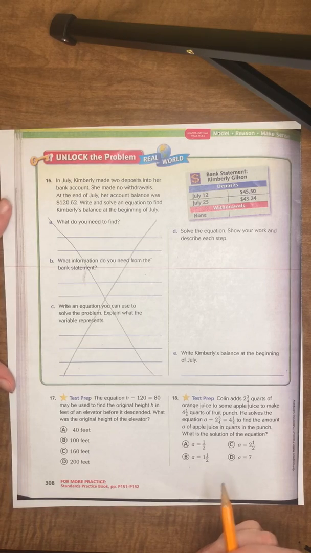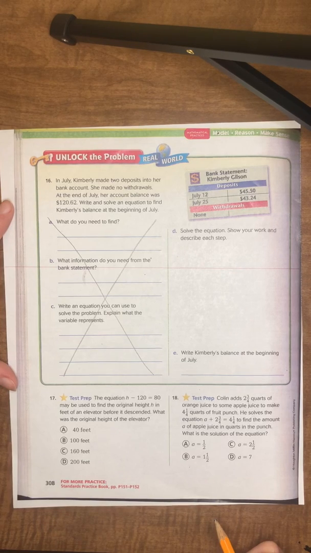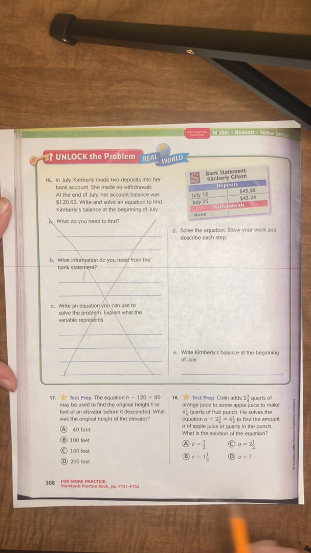And then this will help you for when you're ready to write out the answer. Number 17: the equation h minus 120 equals 80 may be used to find the original height h in feet of an elevator before it descended, or goes down. What was the original height of the elevator? So you're choosing A, B, C, or D, remembering to show your work.